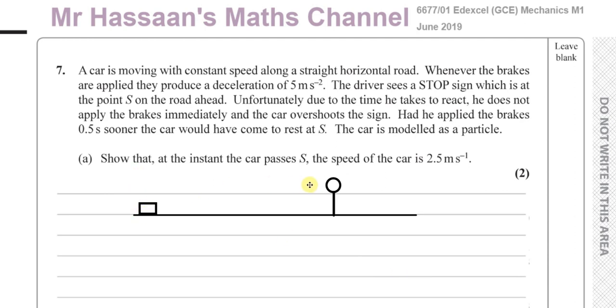So this is the car, this is the stop sign, this is the road. The car sees the stop sign, he takes a bit of time to react, and then he applies the brakes, and he doesn't quite stop in time, so he overshoots the stop sign and he stops somewhere past the stop sign. So he stops here. Say this is A, where he started, say this is B, where he stopped, and this is the stop sign. Now we've got to show that the speed of the car is 2.5 meters per second when he's passing by the stop sign.